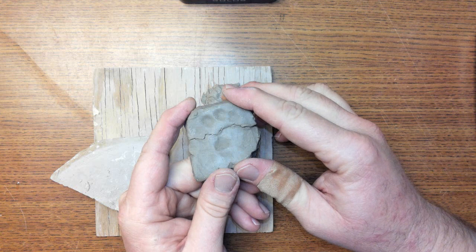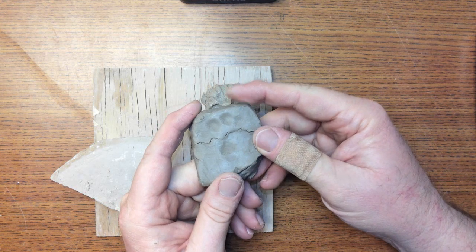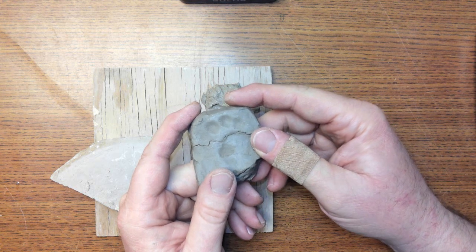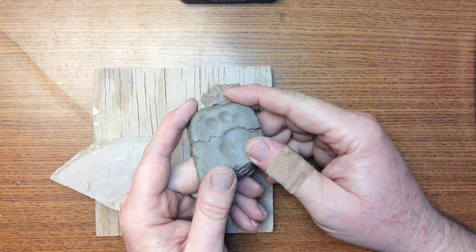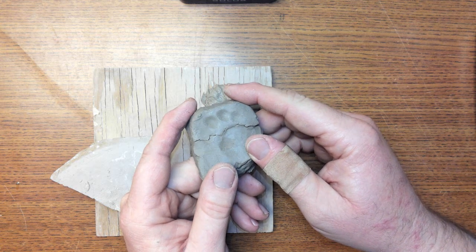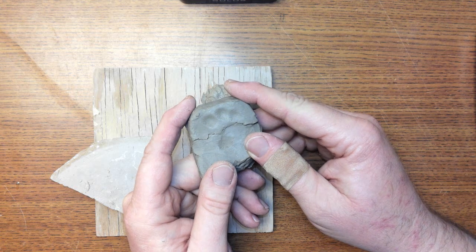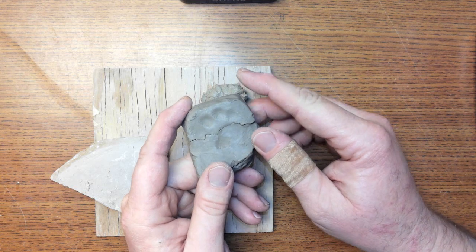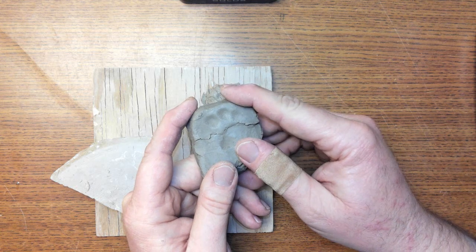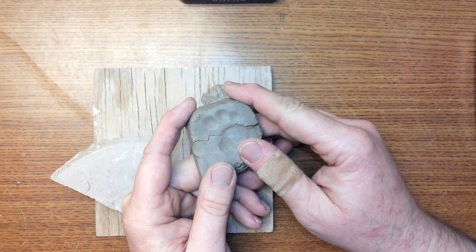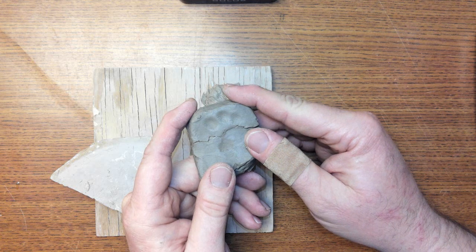The good part of leather hard is it holds its shape a little better. So if you get your project to a point where you don't really want it to change too much and you don't want the shape to change, this is what you want it to get to so that it holds its shape better. But we can still attach things to it. We can carve, and we can clean up our details and things like that while it's at the leather hard stage.